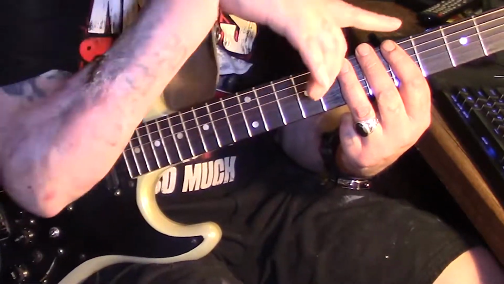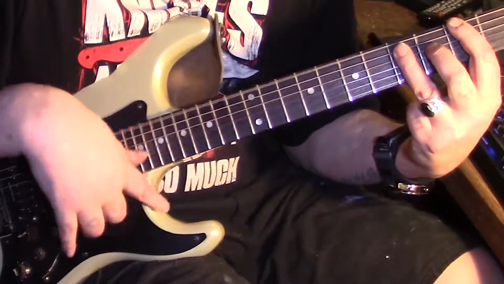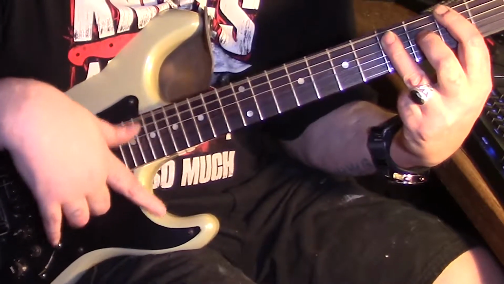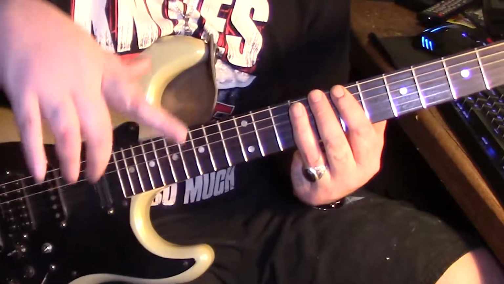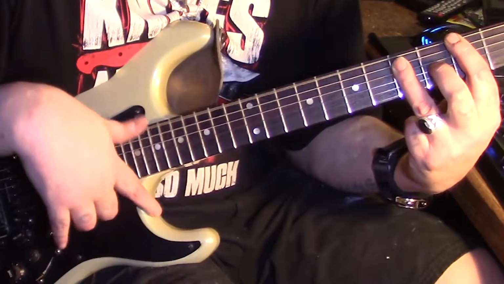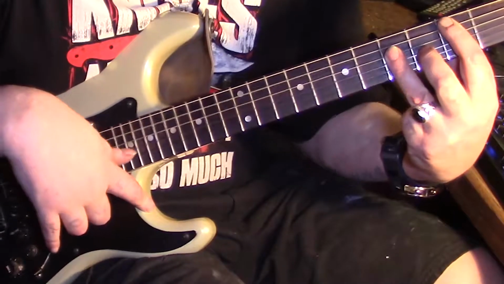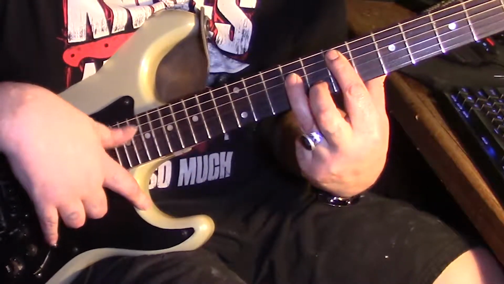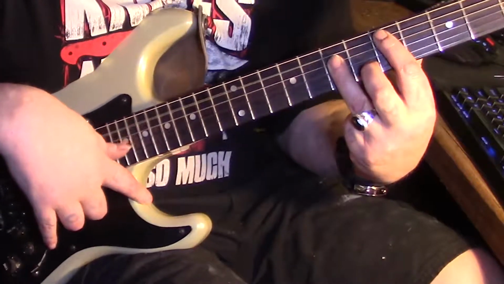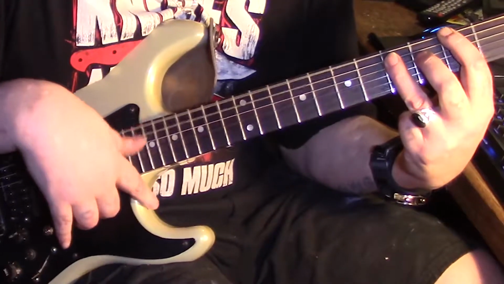And you can see, I'm just doing 3 notes right there. Even, watch, 2 notes. And once you get comfortable with the top string, try to go down one. Every punk song is power chords.